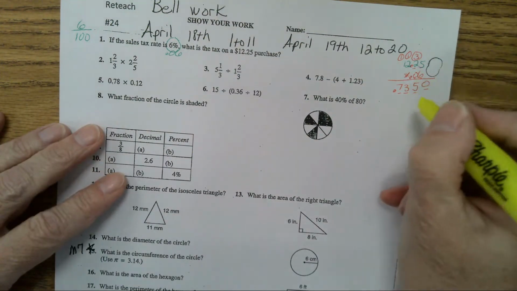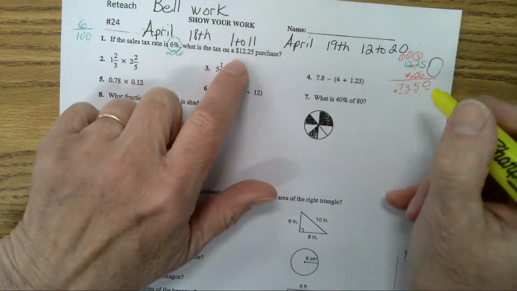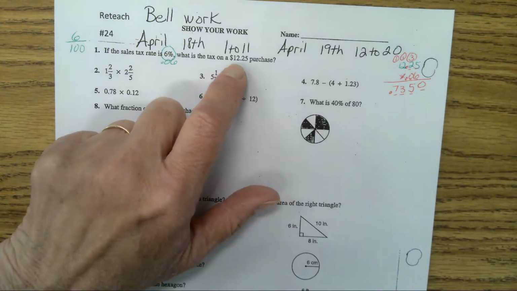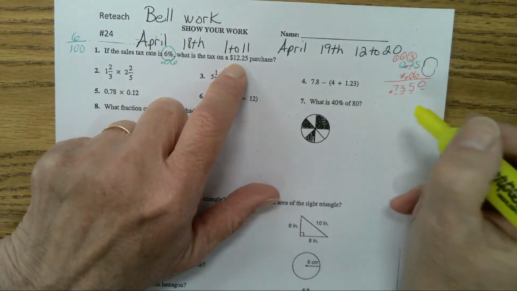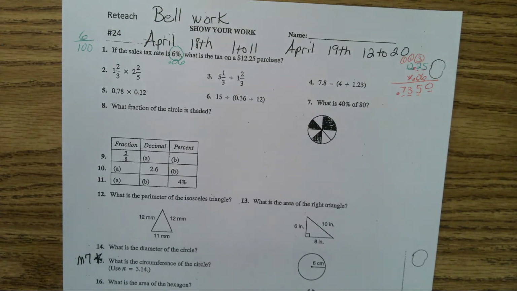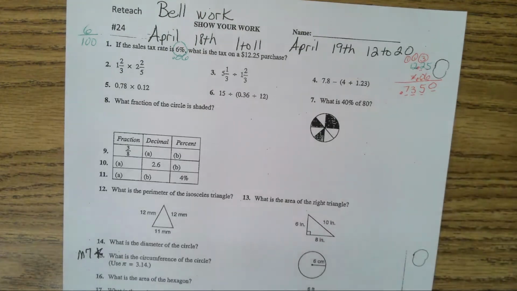$7.35. It's not $7.35. That would be a lot for tax. If you're buying something for $12, tax isn't going to be $7, yes. $73? Not 73. Tax is what you have to pay to the government when you buy something. It's not going to be more than your purchase. It's only 6%. 100% would be $12.25. 6% is just a little bit of it. Look at where Mrs. Robertson put her decimal point.